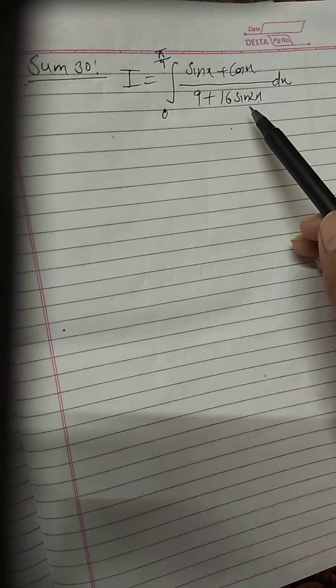But we will just follow the same thing as we did in sum number 28. This sin 2x, I can write it as again sin x minus cos x whole square, right? And that I will convert it again into that form, and then once again we will be putting sin x minus cos x as y, right?